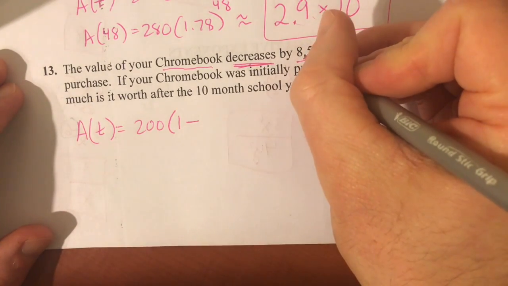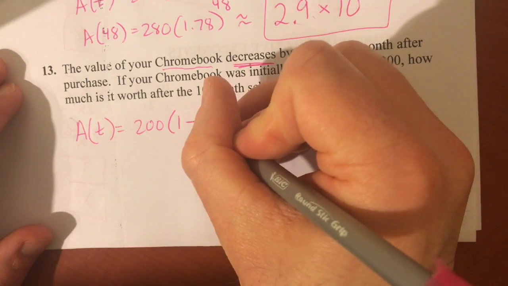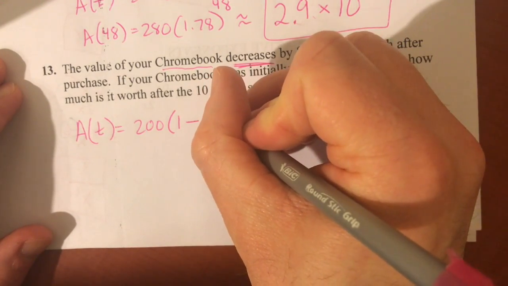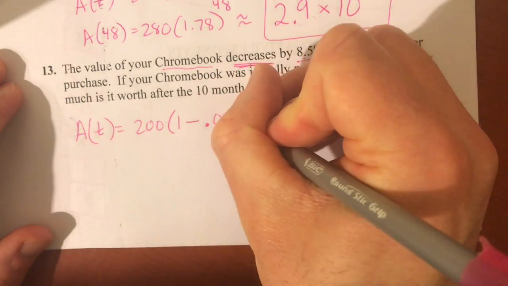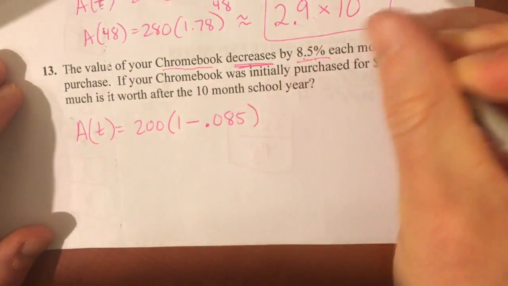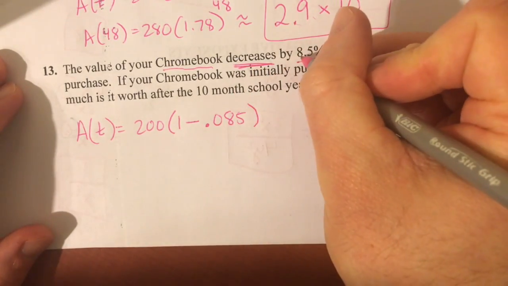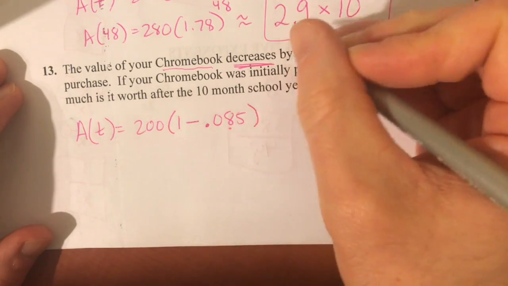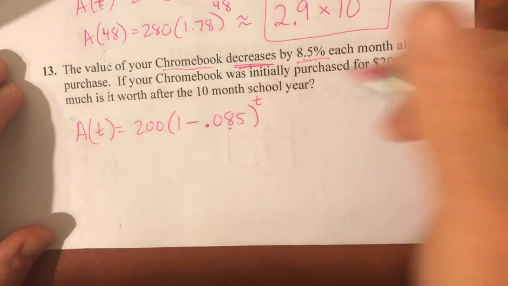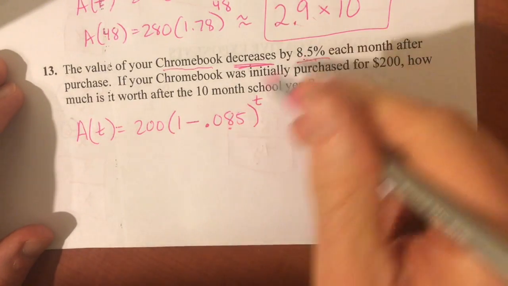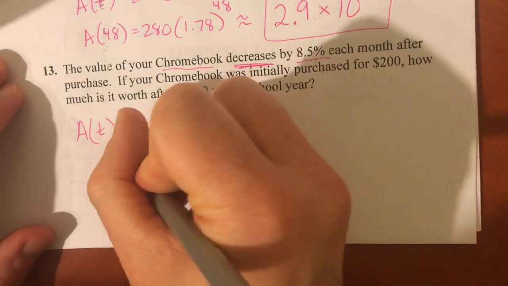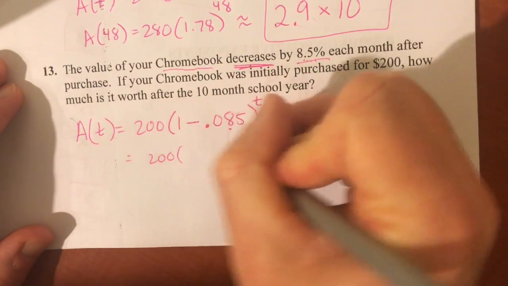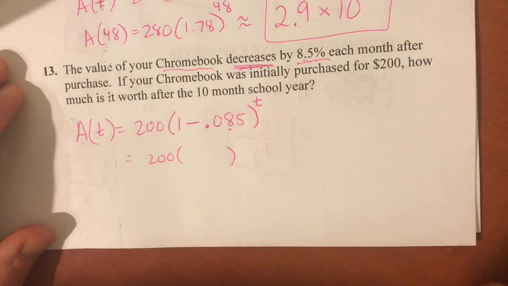And again, 8.5, use that correct decimal version for that, and that is 0.085, right? 8.5 means 8 out of 100, so that would be 8 in the hundredths place, right? Just like 8 cents on a price tag, 8%, right? 0.08. And you don't have to simplify this, but I always like to.